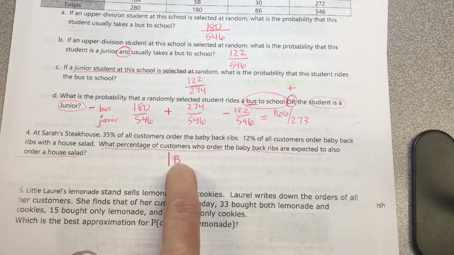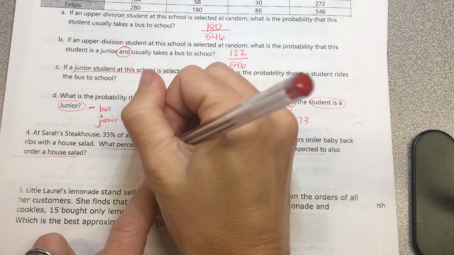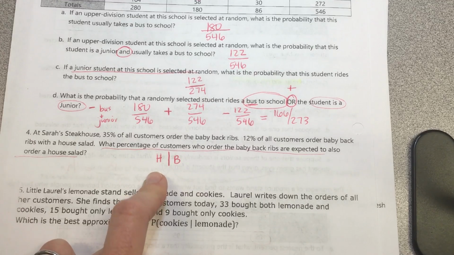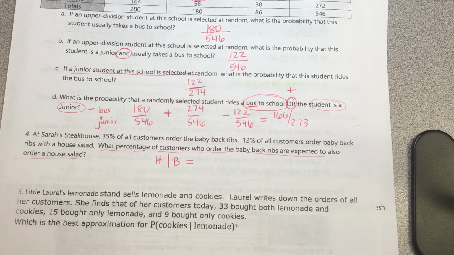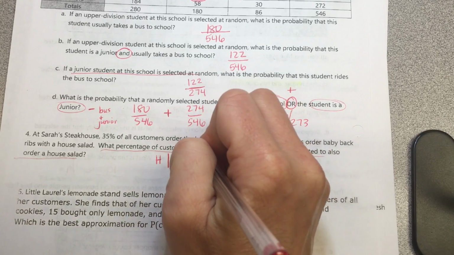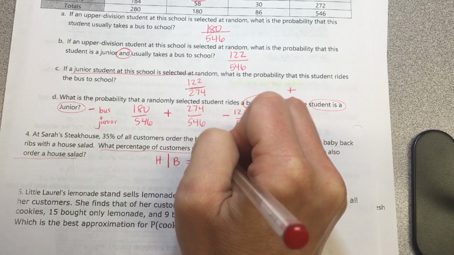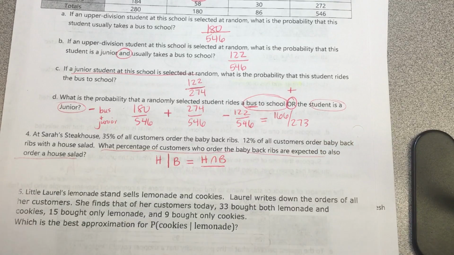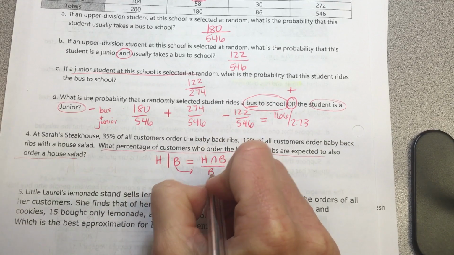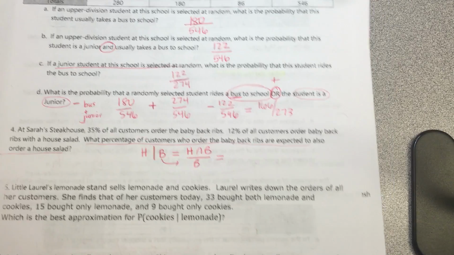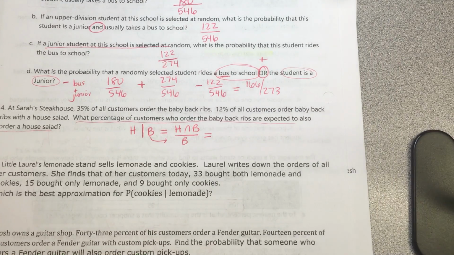Okay. Then what do we want them to do next? Order a house salad. Okay. All right. The formula for that, when you have that straight line, that conditional probability, what goes on top? H and B. And then what goes on the bottom? B. Okay. H and B, and then B goes on the bottom.